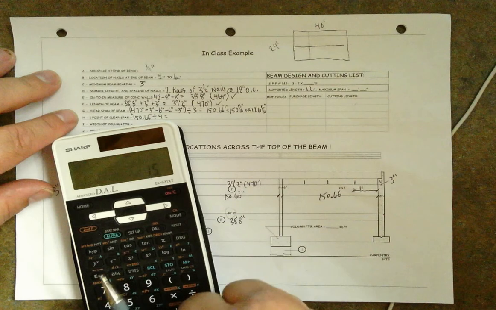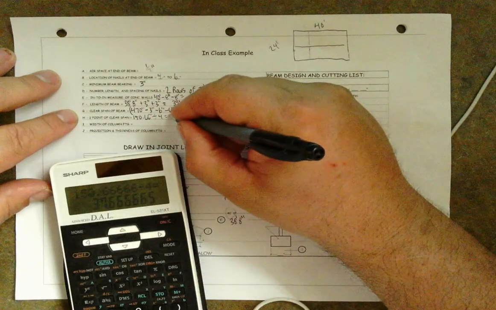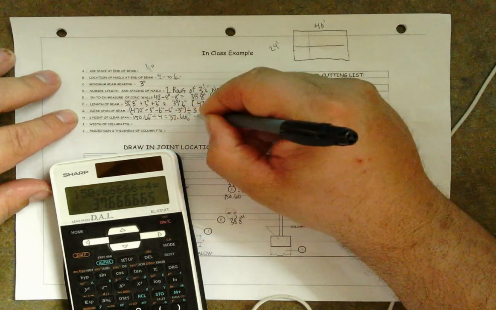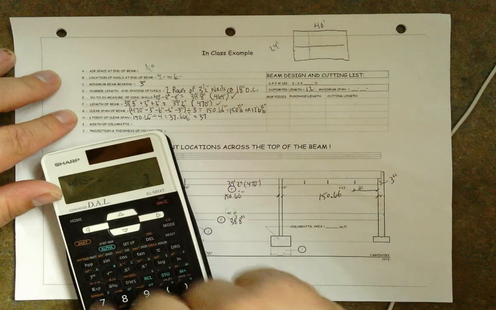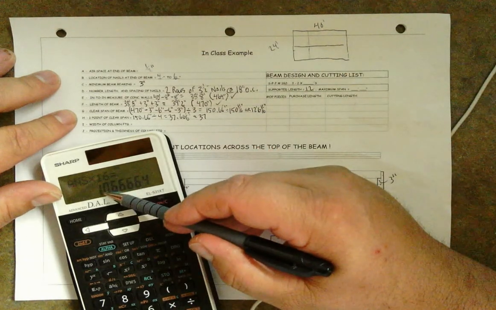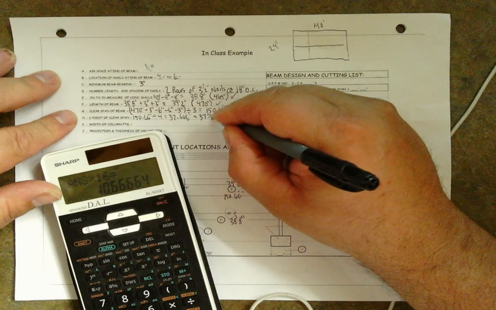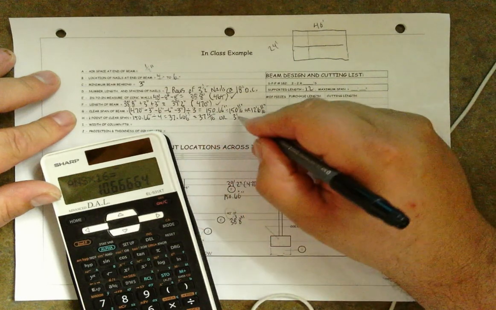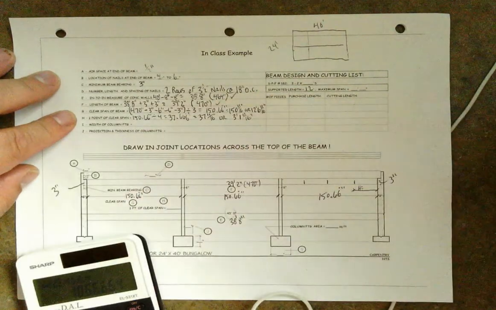So 150.6666, we divide that by 4, that gives us 37.666 repeating inches. So that equals 37 and 11/16. If I subtract the 37, I'm left with a fraction. Multiply that by 16. It gives me 10/16, but that's 5 or higher, so I make it 11/16. Or that could also be 3 foot, which is 36 inches, with 1 inch left over. So 3 foot 1 and 11.